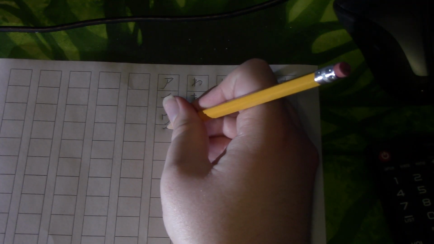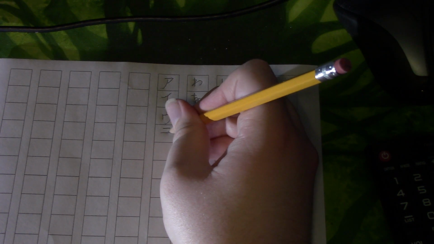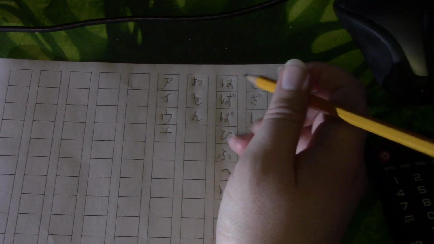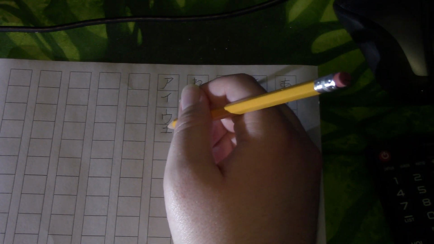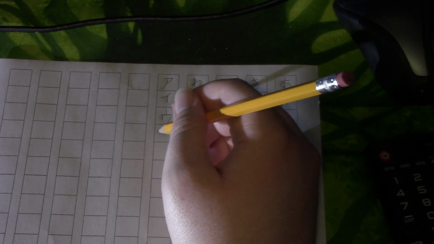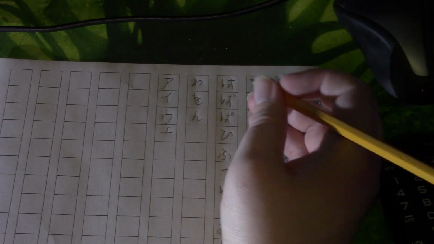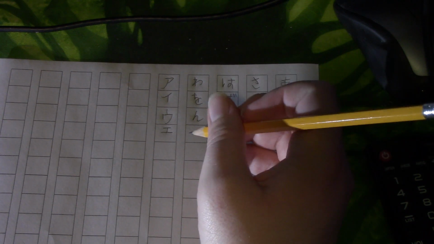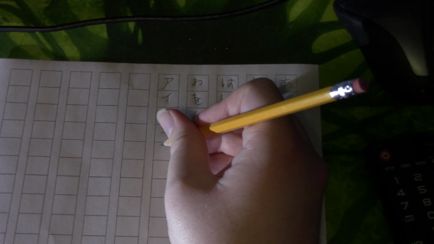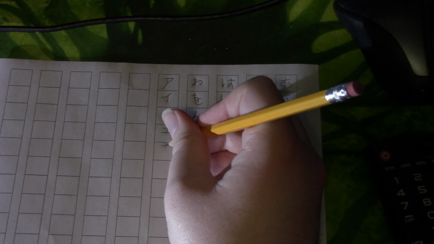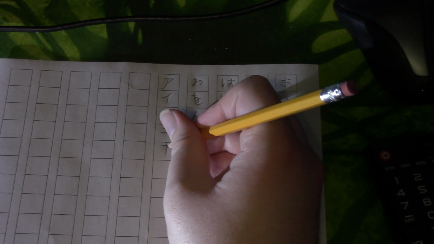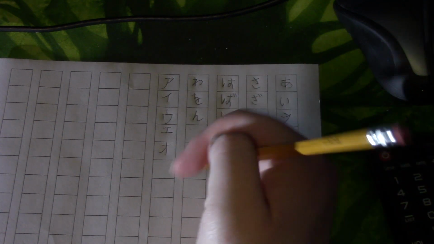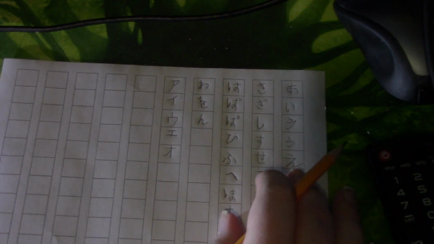And then e, line, line, line. Always make sure that this line is shorter than the bottom line, and you will be good. Next up is, of course, o, which is fairly simple. Just 3 lines, making sure that the last one is a little bit curved.